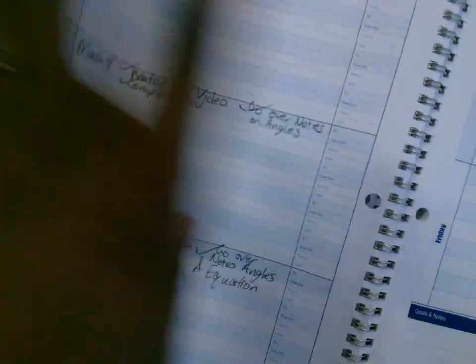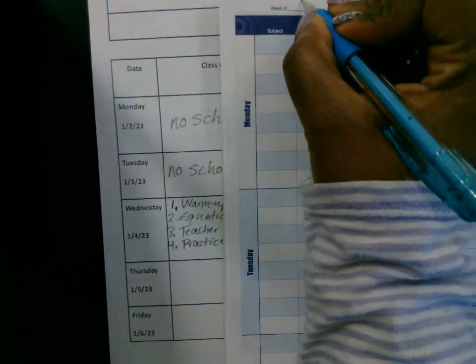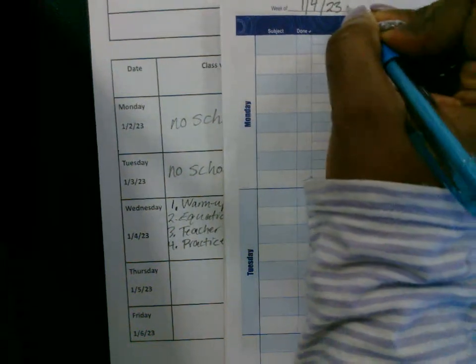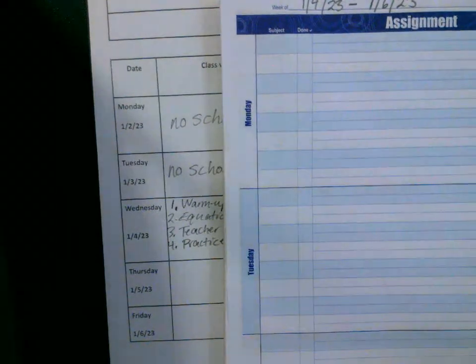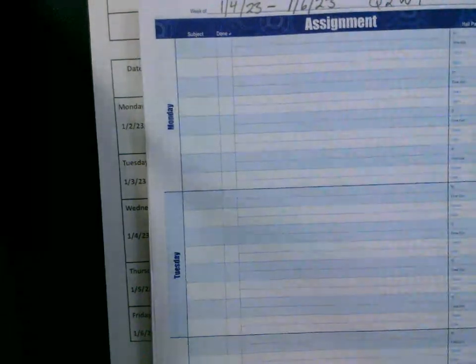New sheet. We are in week 7. Q2. This is the week of 1/4/23 through 1/6/23. This is Q2, quarter 2, week number 7.